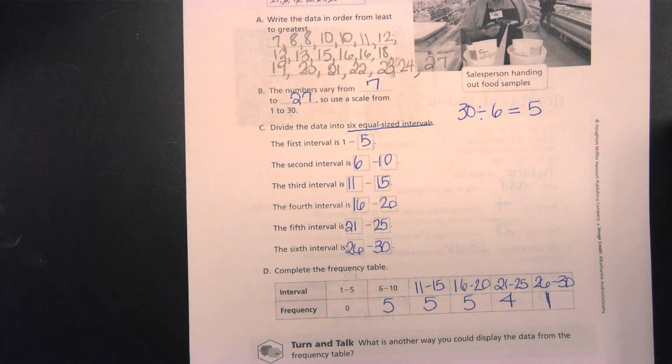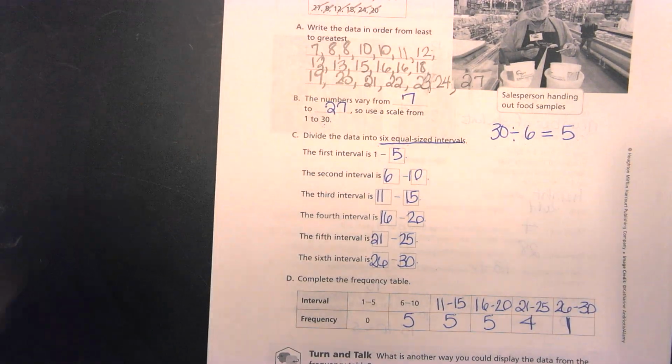Questions? Okay, so class is about up, so we're going to stop here, but we will pick up tomorrow on the last example.